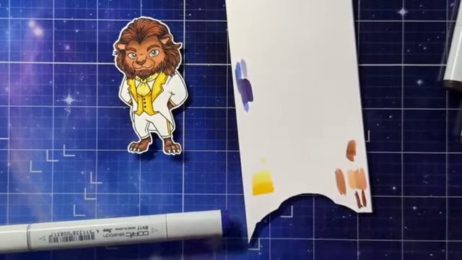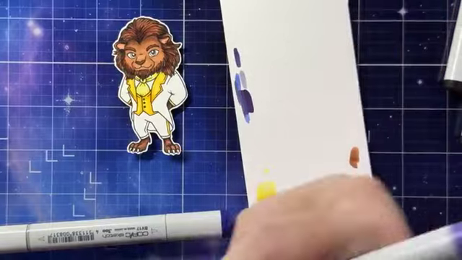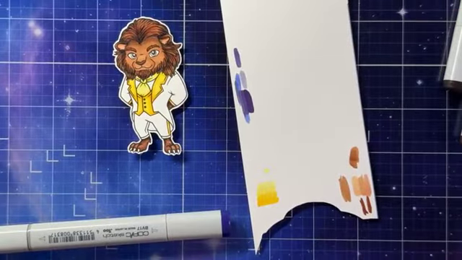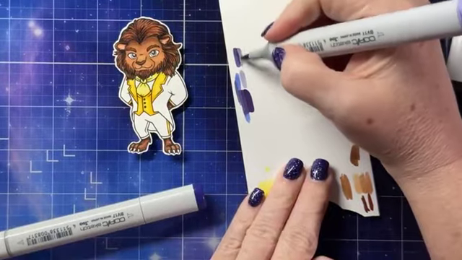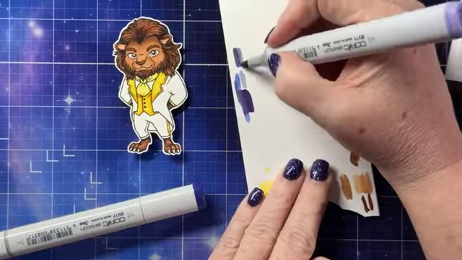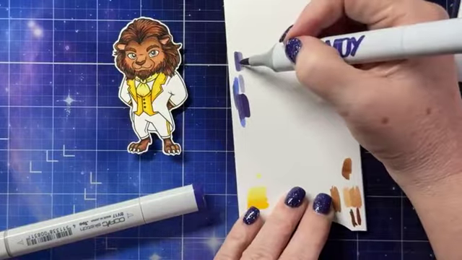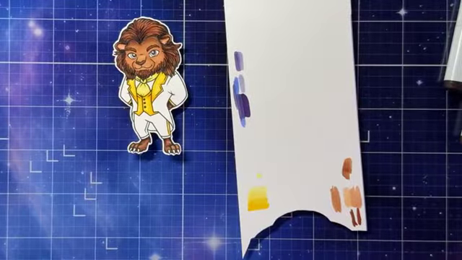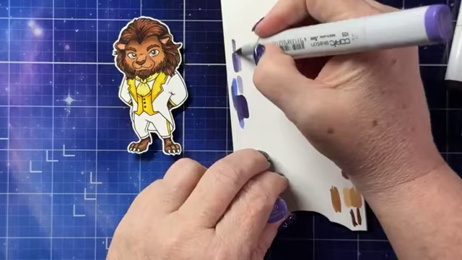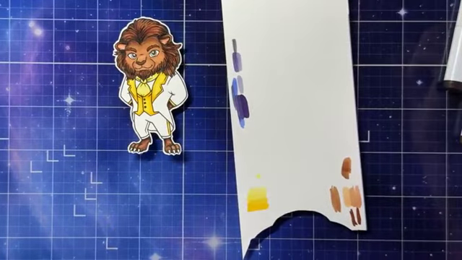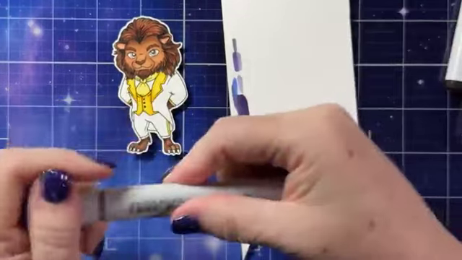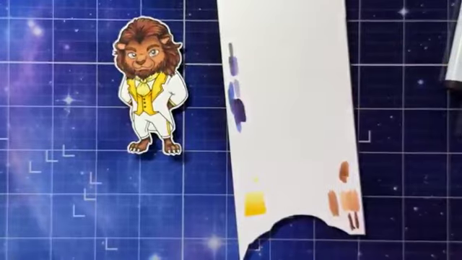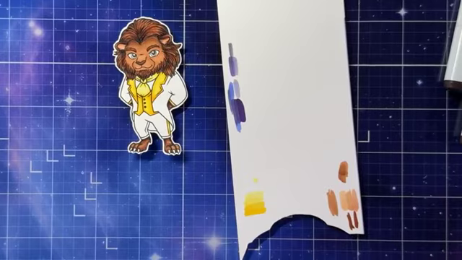Let's see. BV17. We may have to do tip to tip to get between these two colors. But I like those two together. I just need one shade in between those. So I'm going to try one other marker. And if that doesn't work, then... Oh, there we go. I think that's a good one. So that's V25. So here we go.